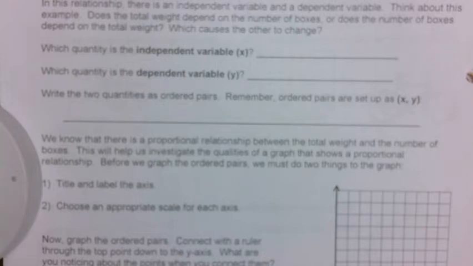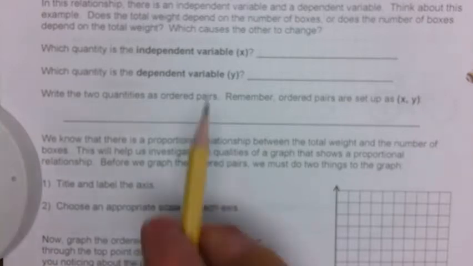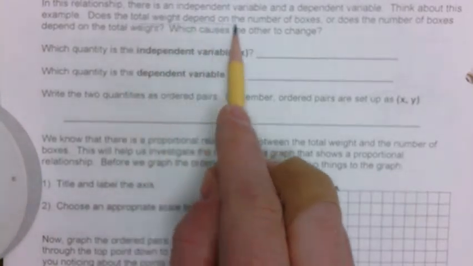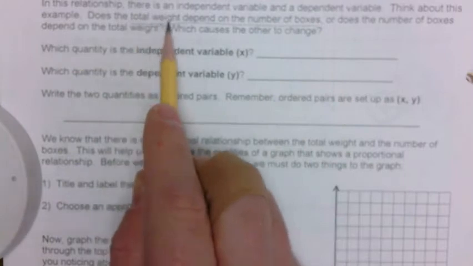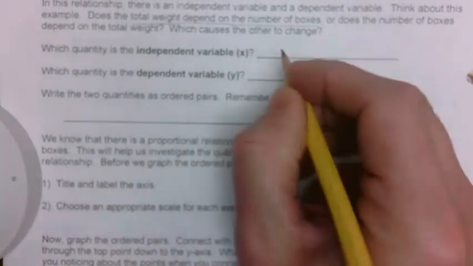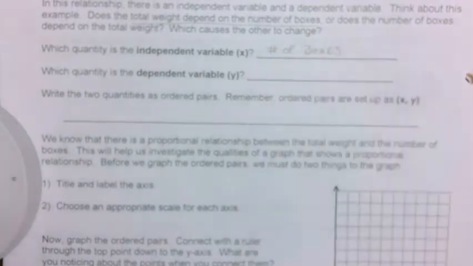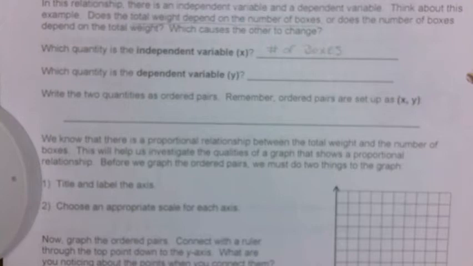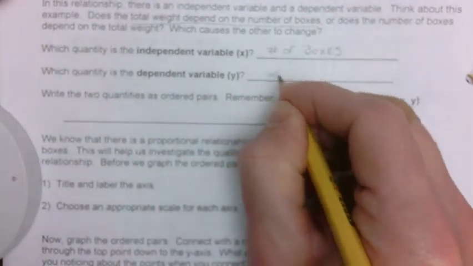In this example, the weight gets changed each time that you add a box. So that means that the total weight depends on the number of boxes. Since the total weight depends on the number of boxes, the independent variable, which is going to be our x variable, is going to be the number of boxes. We can have as many boxes as we want. The weight will change each time we change the number of boxes. That means that the dependent variable, which is going to be our y variable, is going to be the weight, and we are measuring the weight in pounds.